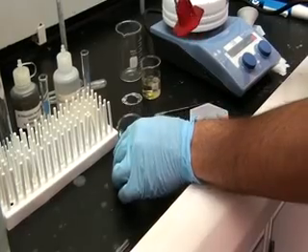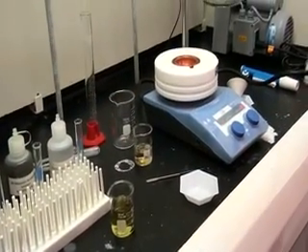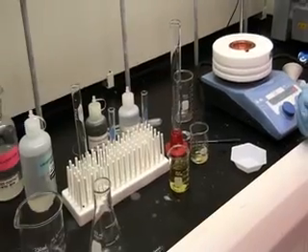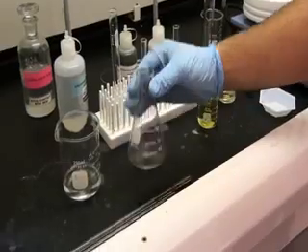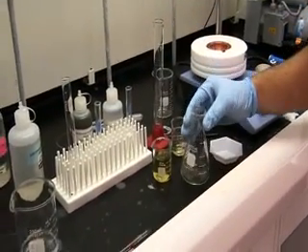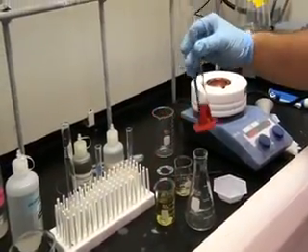Both of these beakers will be mixed thoroughly. Next, we will use a 125 milliliter Erlenmeyer flask and add 5 ml of solution A to the flask.